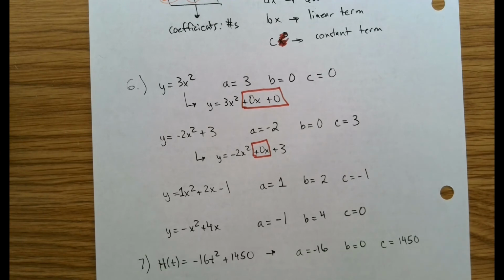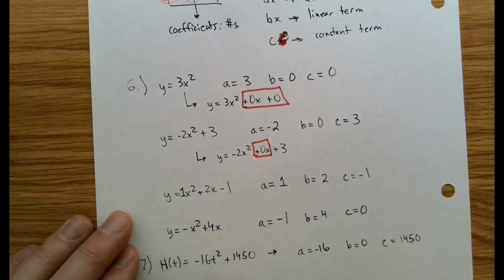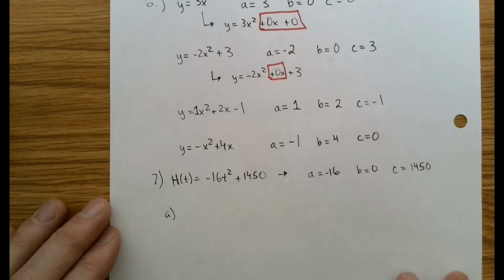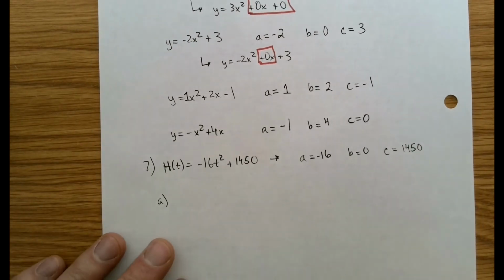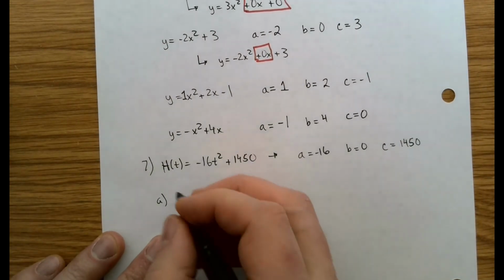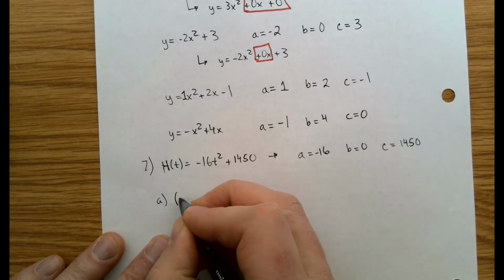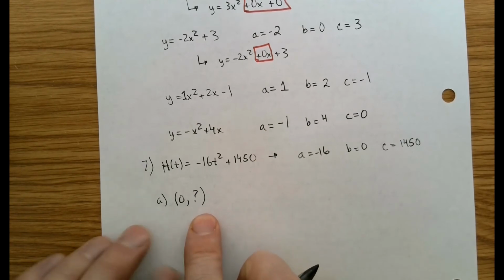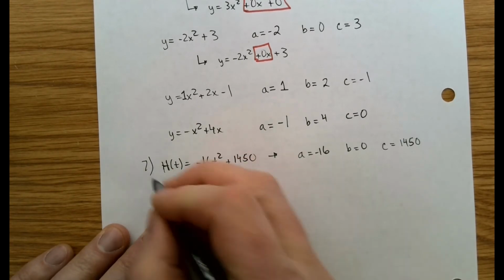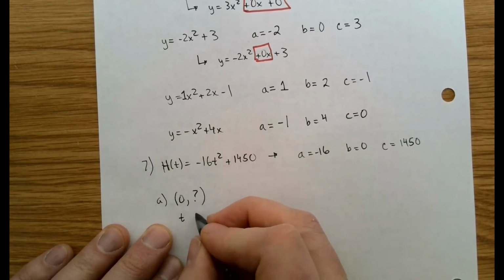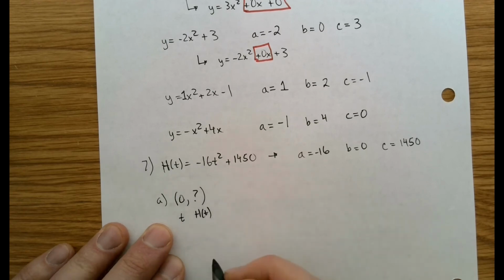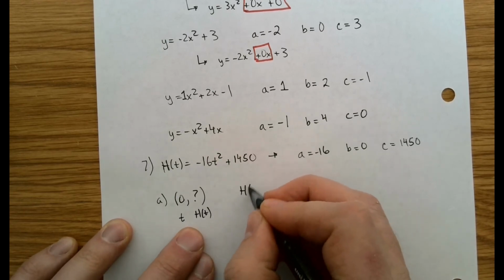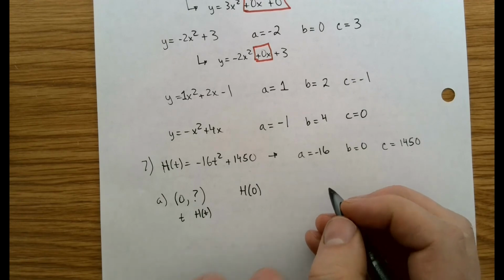All right, so part a says, what is the vertical intercept of the graph? That's our question. Well, a vertical intercept, recall, is the same thing as a y-intercept. So it's the value when x is 0. So we're looking for this. Well, in our format here, the x is really t and the y is really h of t. So what we're wondering is, what's h of 0 using the function notation?